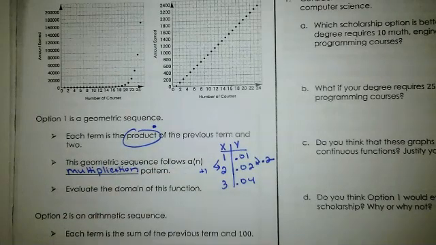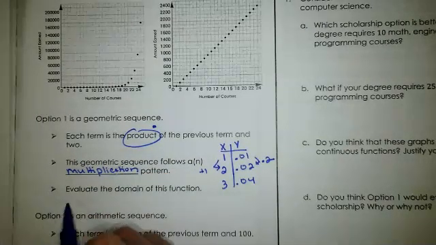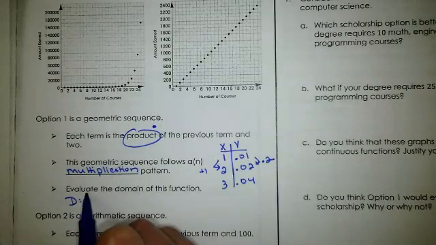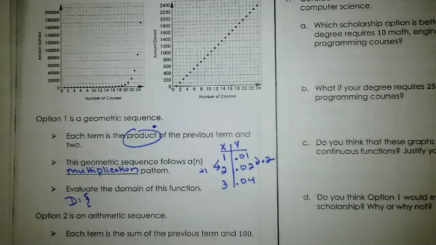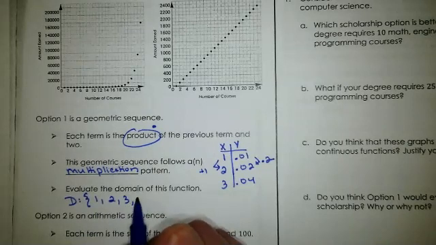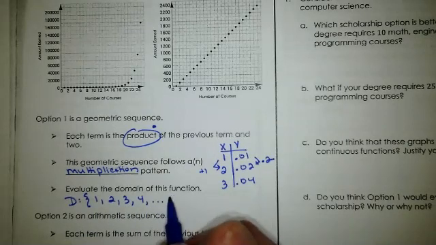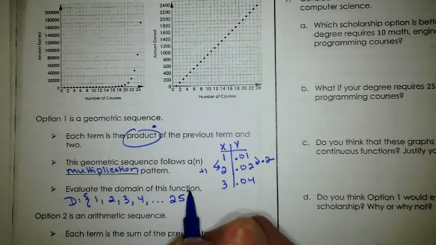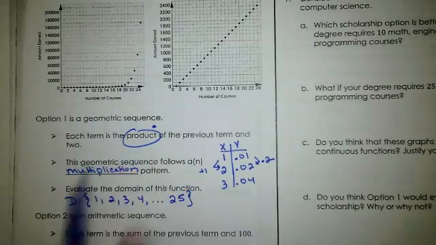And evaluate the domain. So the domain would be the different numbers they're plugging in. So in this case, the domain would be the different numbers of courses. So they could take 1 or 2 or 3 or 4 and so on, and it looks like it stopped at 25. So domain would be the different number of courses.